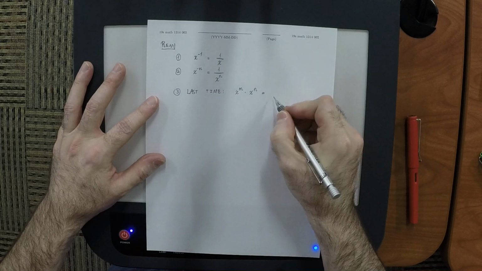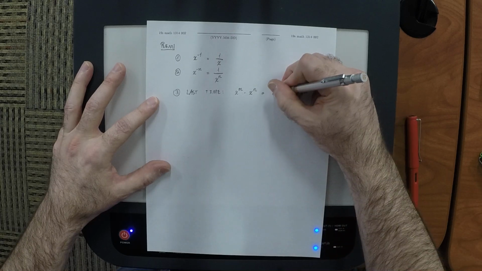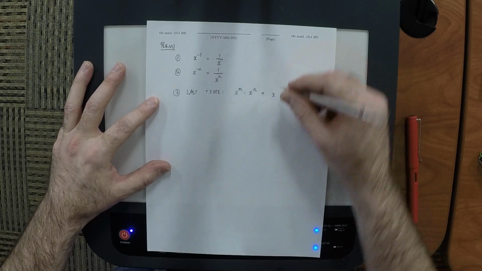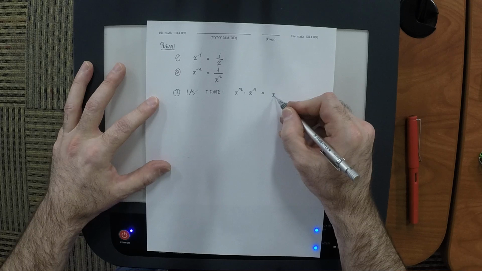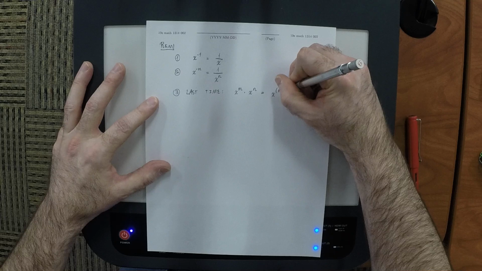So how do you write it? How does it simplify? So x and then what? M plus n. Because this is a counting issue.